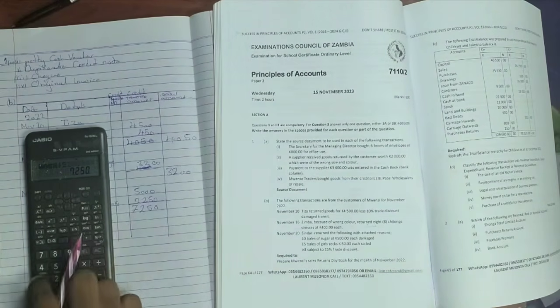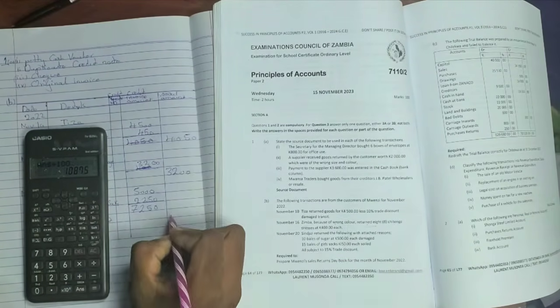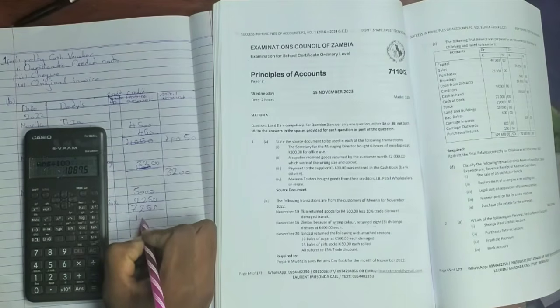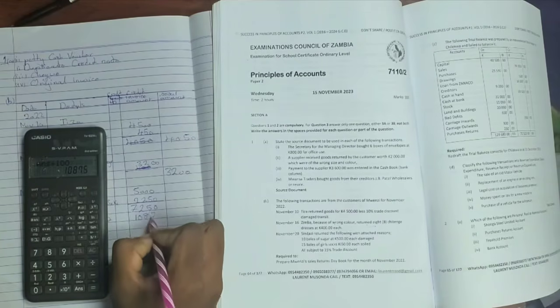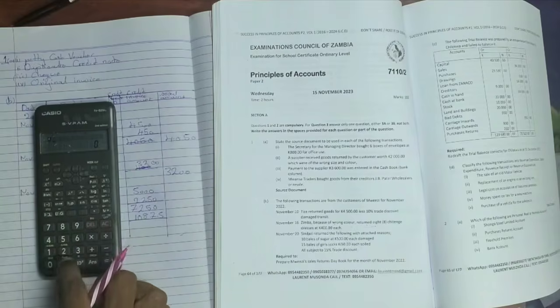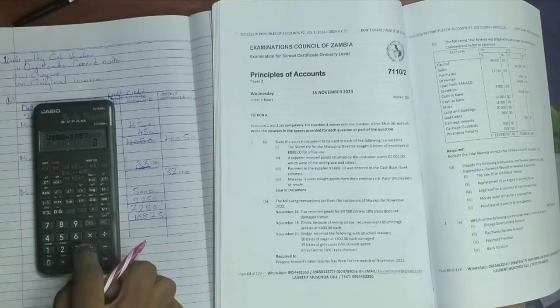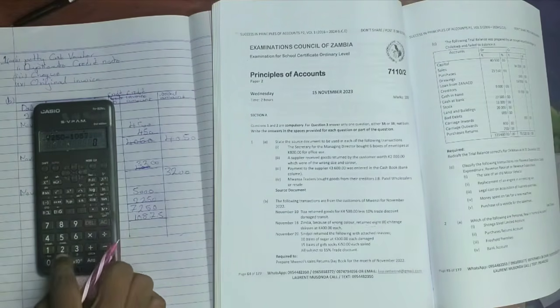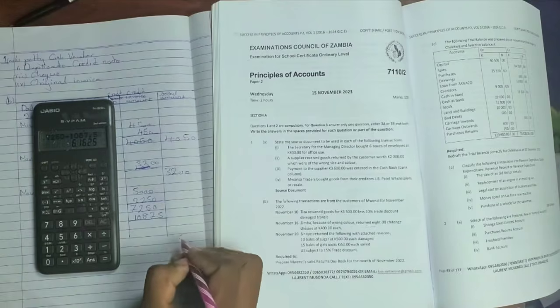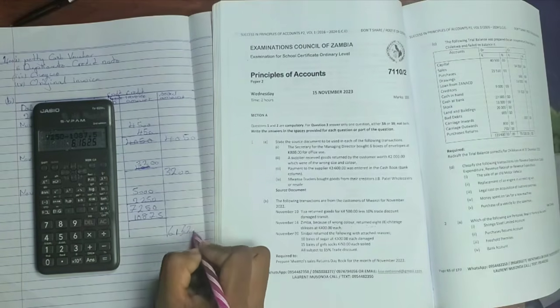So multiply it by 15 divided by 100, which will give you 1,087.5. So you subtract 7,250 minus 1,087.5, which will give you 6,162.5.